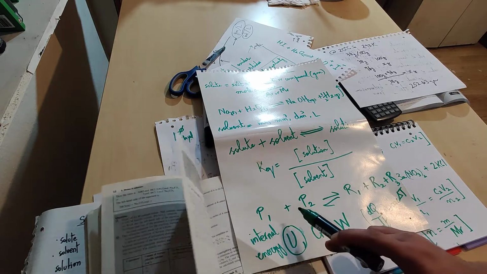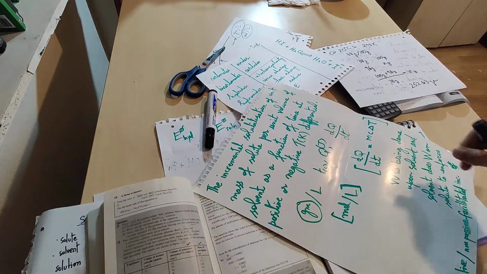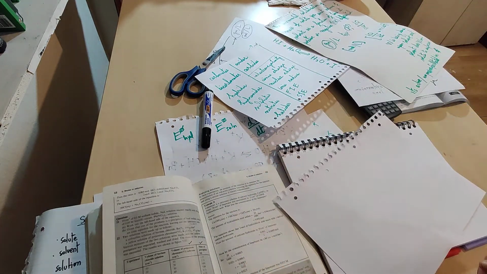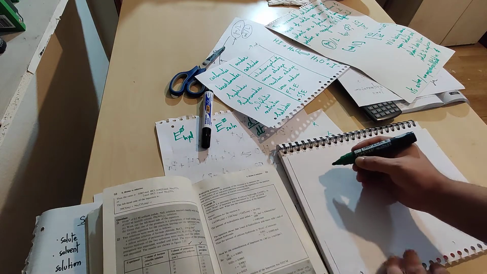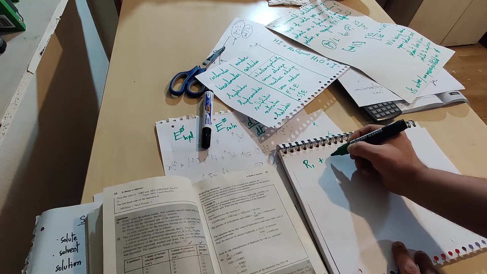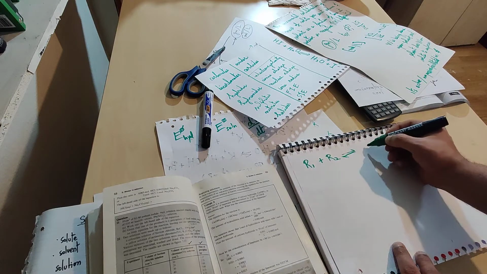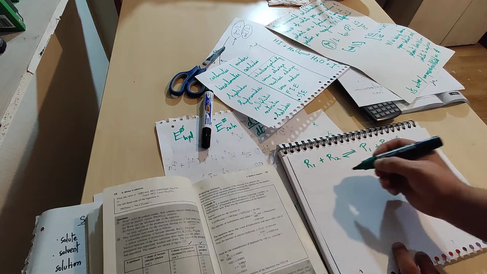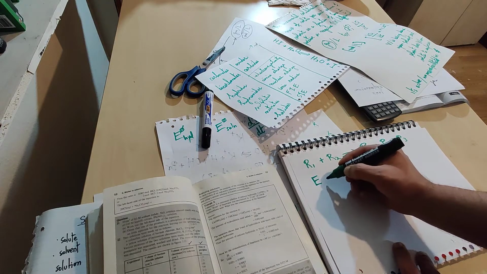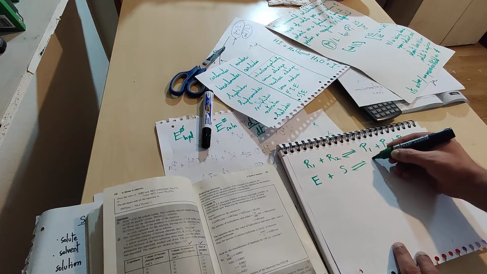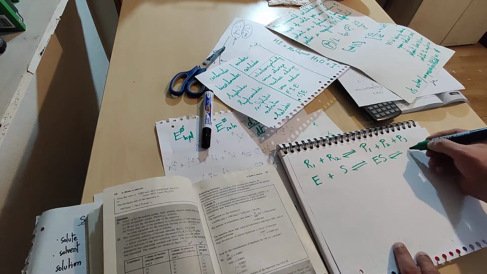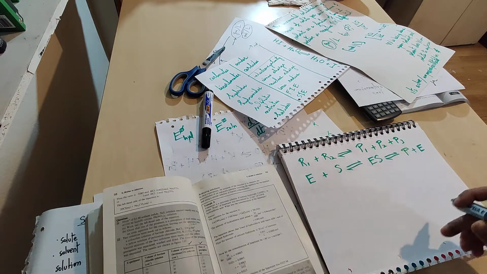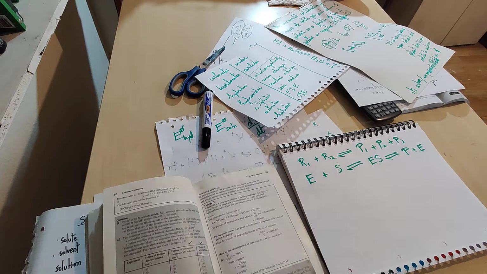In enzymatics, Michaelis-Menten equations, while here in chemistry, it's reactant 1 plus reactant 2, giving you a product, a range of products, P1, P2, and sometimes P3. Or it can be enzyme plus substrate, enzyme-substrate complex, and then giving you the product plus enzyme, because the enzyme comes off. That's part of Michaelis-Menten.